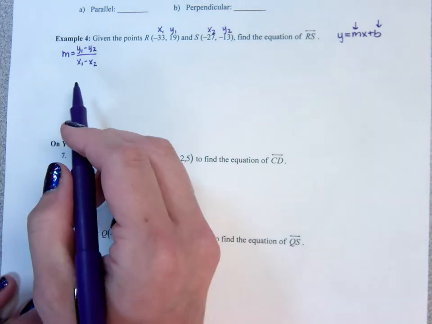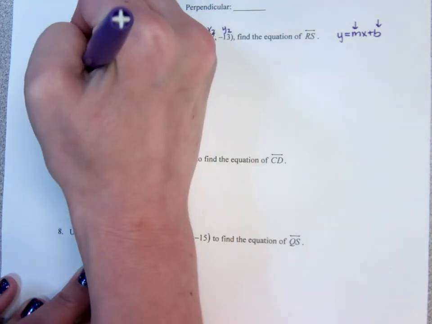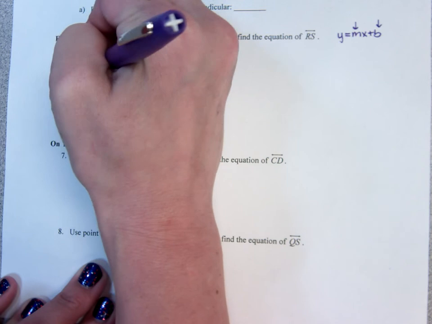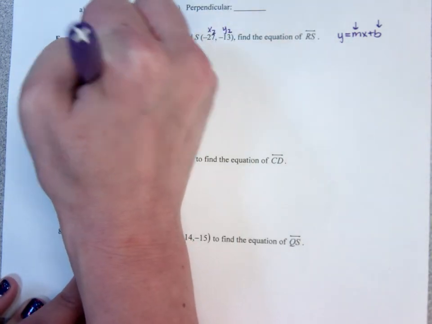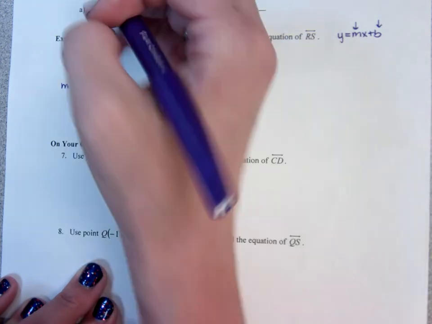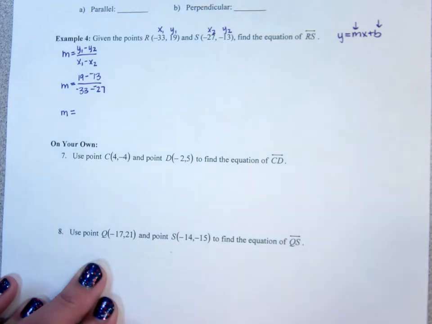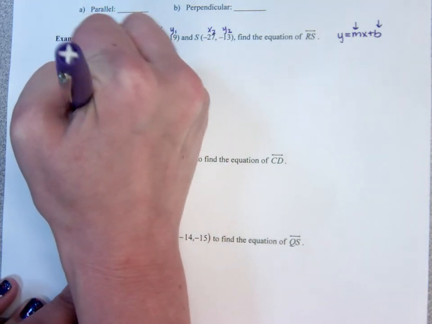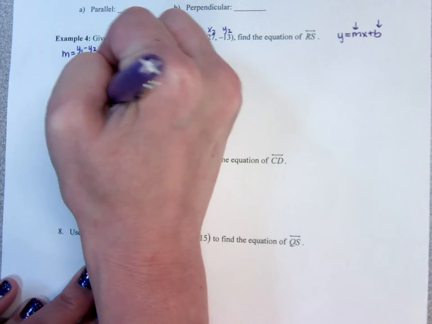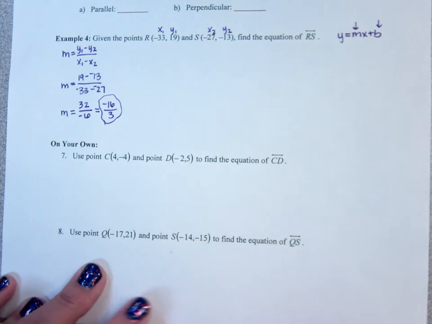So when I plug in over here, I'm going to have m is equal to y1 is 19 minus y2 is a negative 13 over x1 is negative 33 minus x2, which is a negative 27. Okay, simplifying that out, plugging the top into your calculator, plugging the bottom into your calculator, you should get m is equal to 32 over a negative 6, which simplifies to negative 16 over 3. This is important. Okay, we want to remember that number because we're going to need to use it.